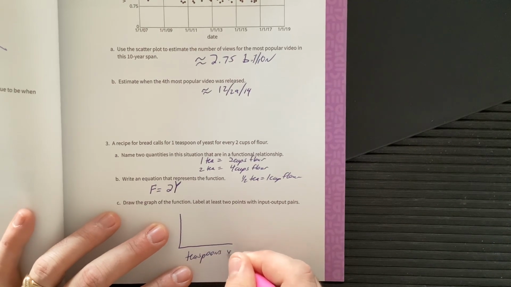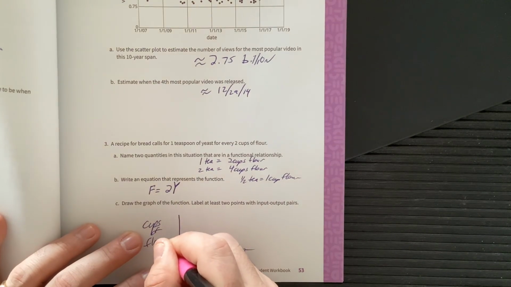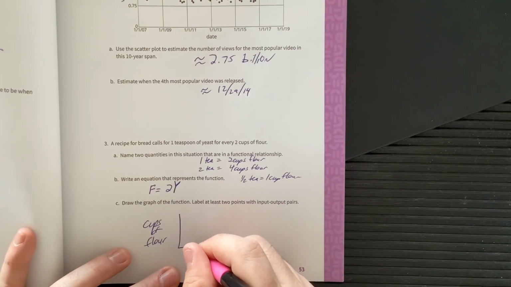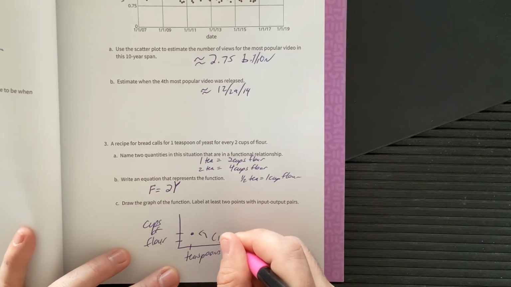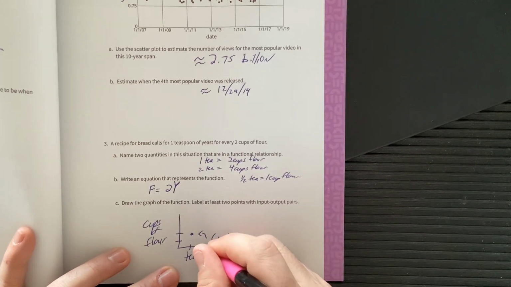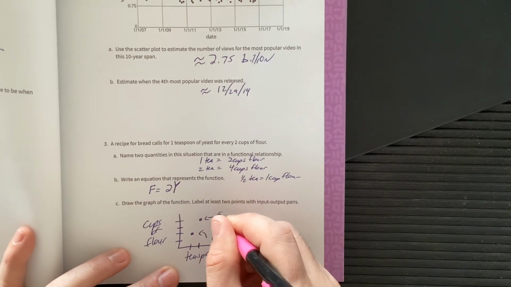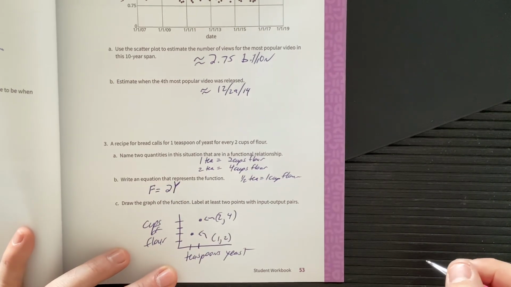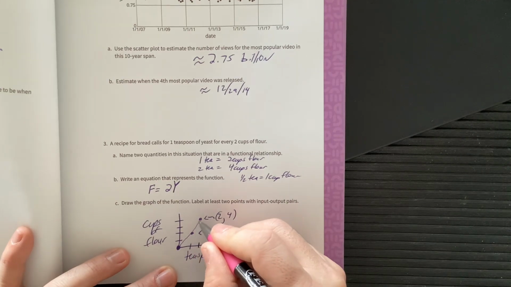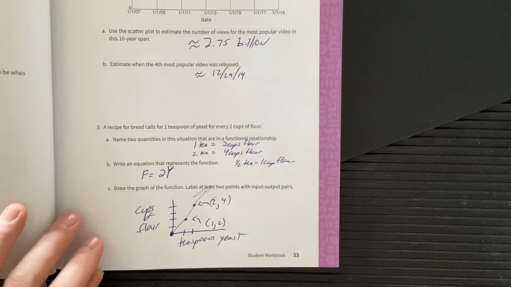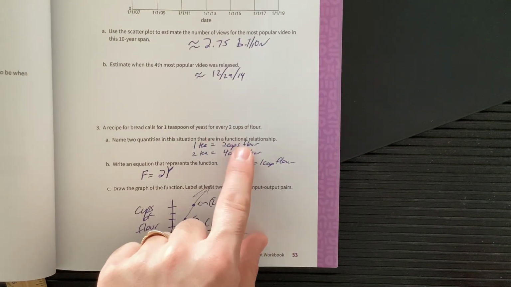Teaspoons of yeast. Cups of flour. 1 teaspoon of yeast is 2 cups of flour. It does say to label it as well. 2 teaspoons of yeast is 4 cups of flour. And of course, if I don't have any yeast, I would have no flour as well. Something like that. You can use whatever your points you put right up here onto your graph.